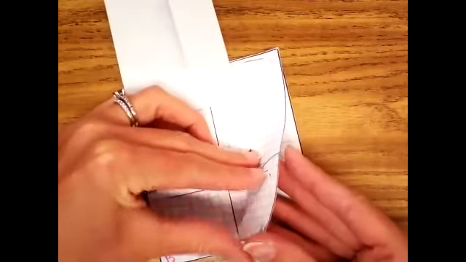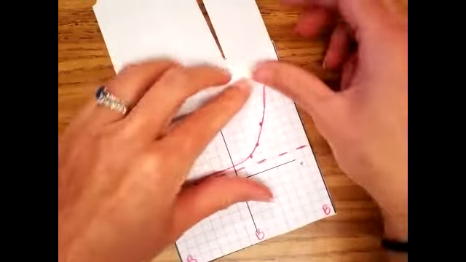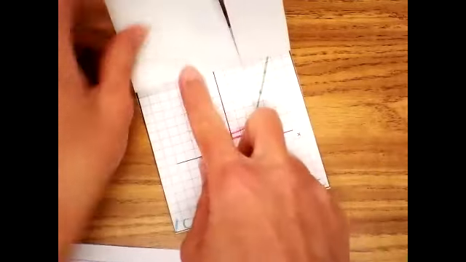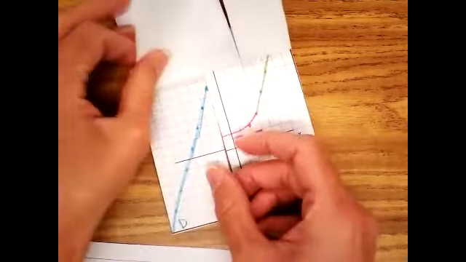Okay, so you can kind of play around with it. And I'm just trying to fold each section back at this point. I'm just trying to make a crease in all of these so this will be a little bit easier.